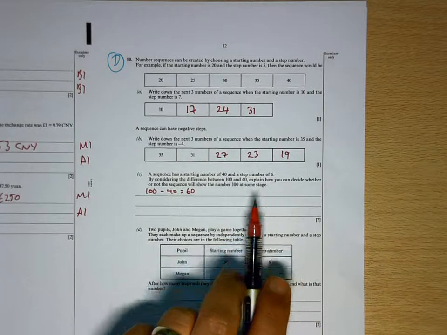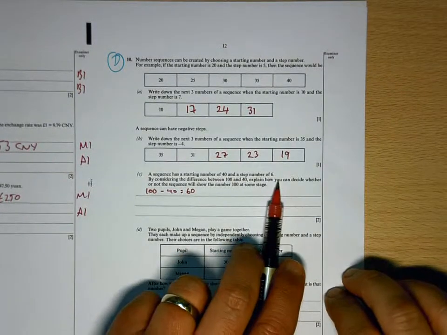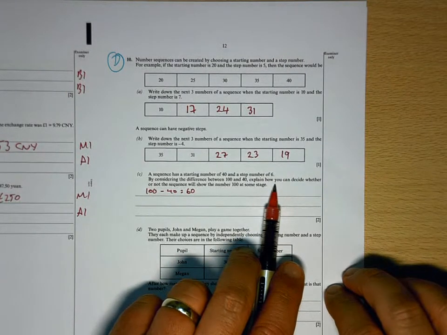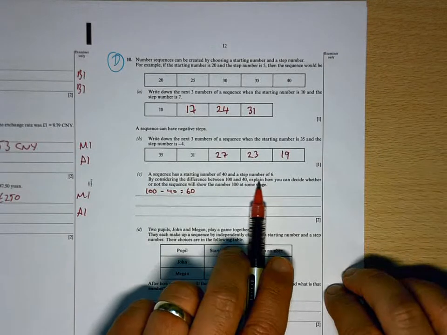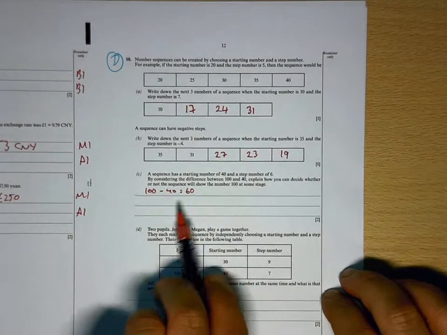If 60 was divided by 6, if that goes, it gives you a whole number, it will fit in. If it was going up in sevens, 7 doesn't divide into 60, so it wouldn't work.